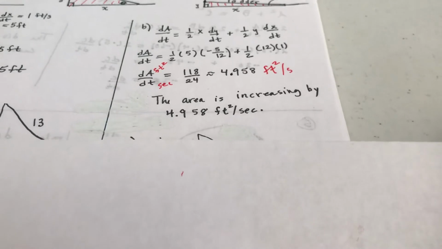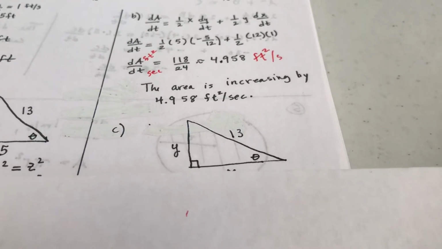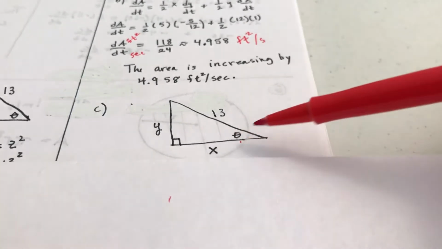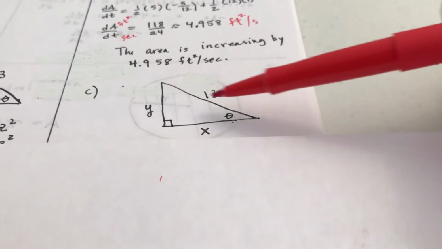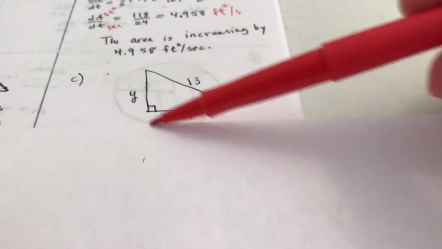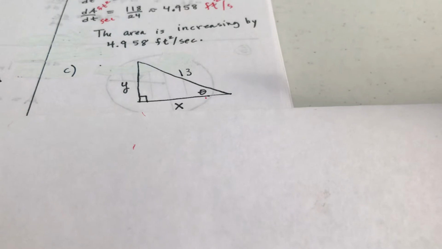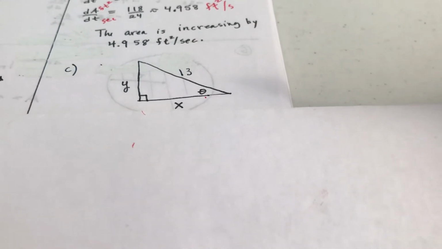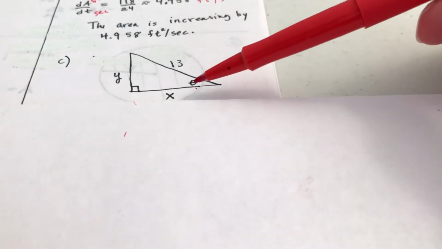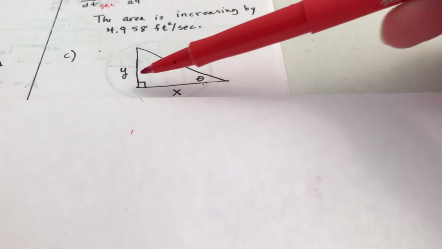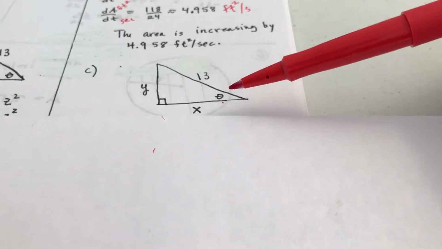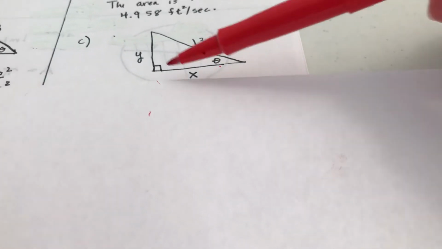C is a little trickier because we are looking at the angle theta. We have x is changing, y is changing. This is constant. So I need a relationship between this angle and the y, the x, or the 13. We have a choice. We can use tangent, sine, or cosine. If we use tangent of theta, we get opposite over adjacent, and then I have two variables. I thought I would try it with one variable. So I was going to use cosine.